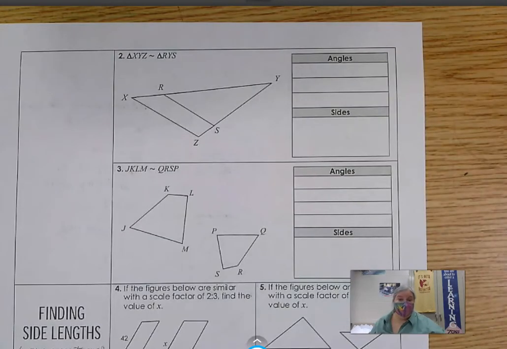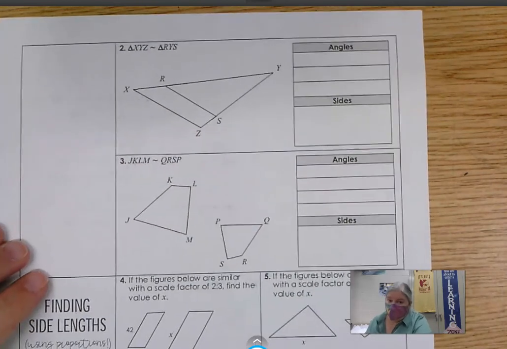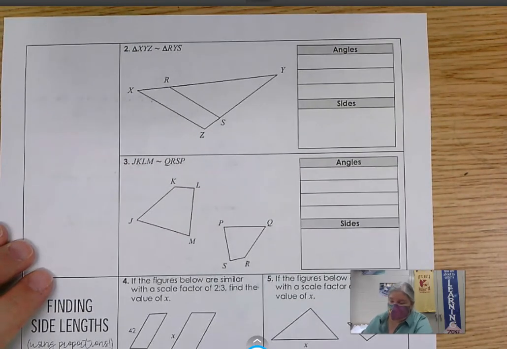Okay, why don't you go ahead and try number 2. Pause your video if you need to. And then I'm going to jump in and show you what I got. You ready to go on? Hopefully you've paused and written it out for yourself.